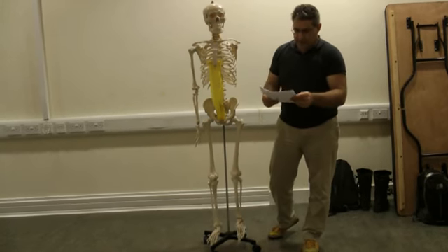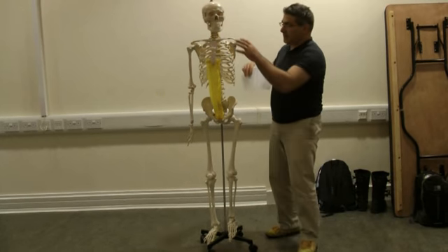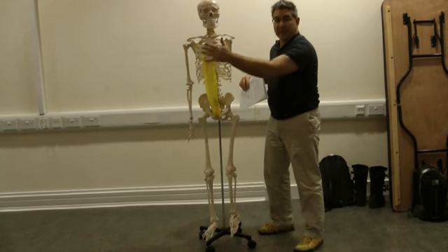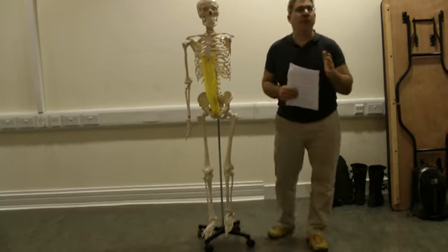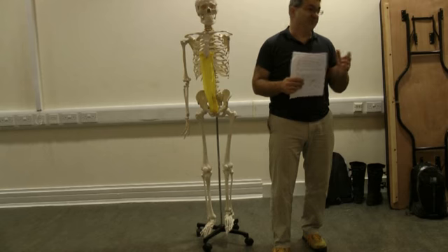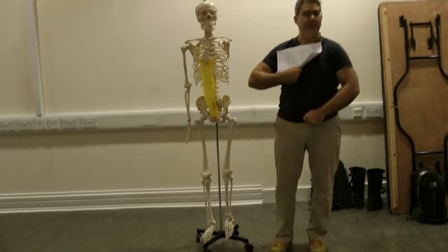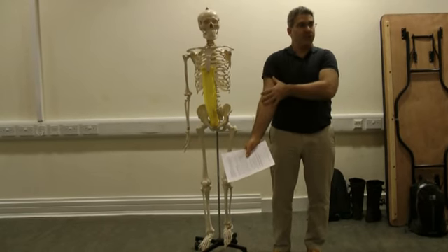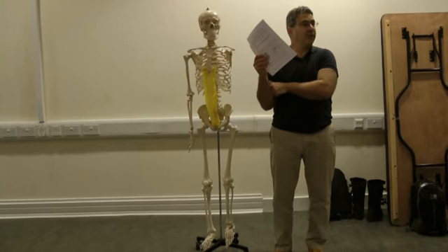Now, if the muscle is located in front of the body, what would usually be its movement? Flexion, isn't it? Because you take a muscle here, you shorten it, it would flex.